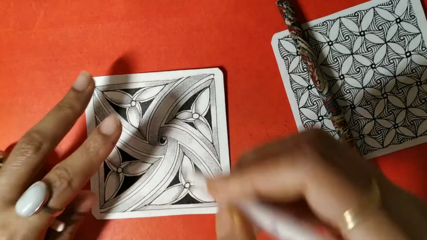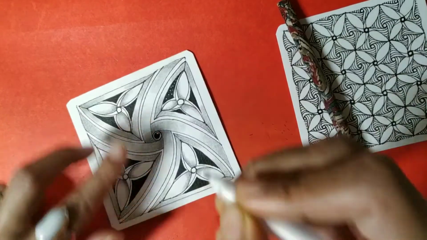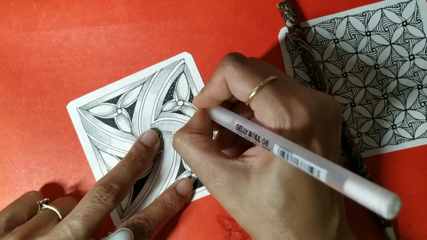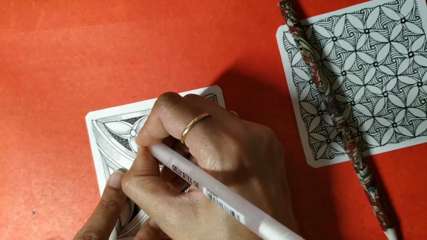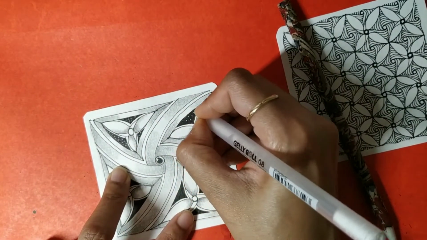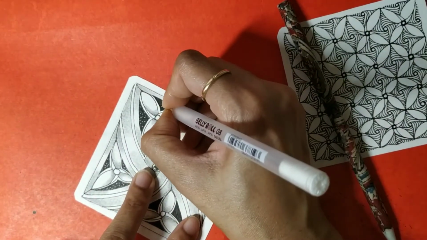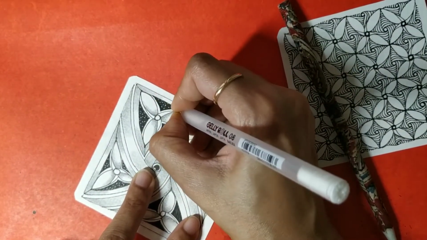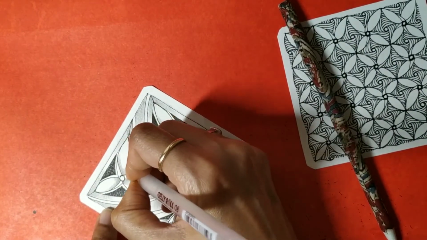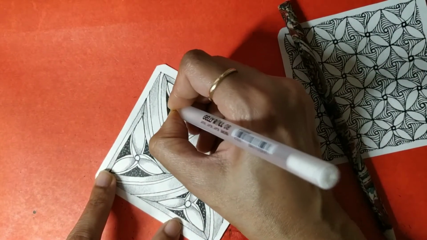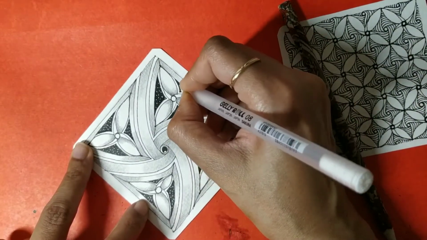Again, time for little embellishment. If you want, you can add some dots to this black portion, since they are substantial, right? Jelly roll takes little time to dry up, so don't put your hand immediately. Just small dots.